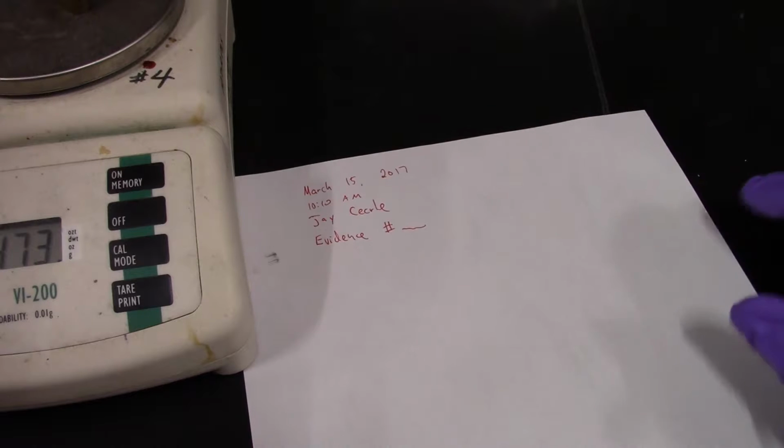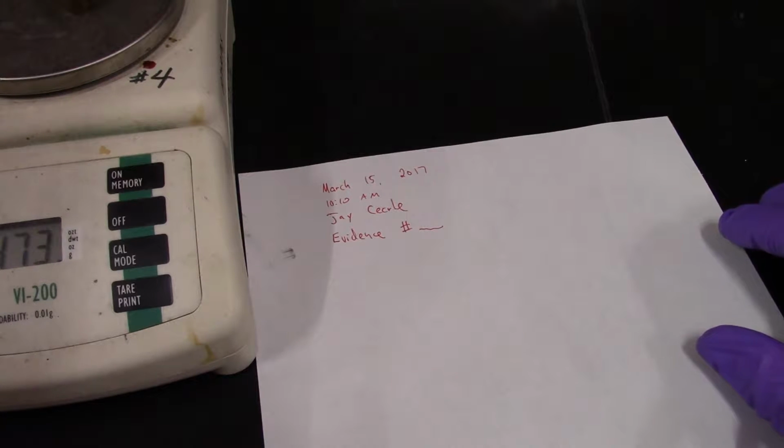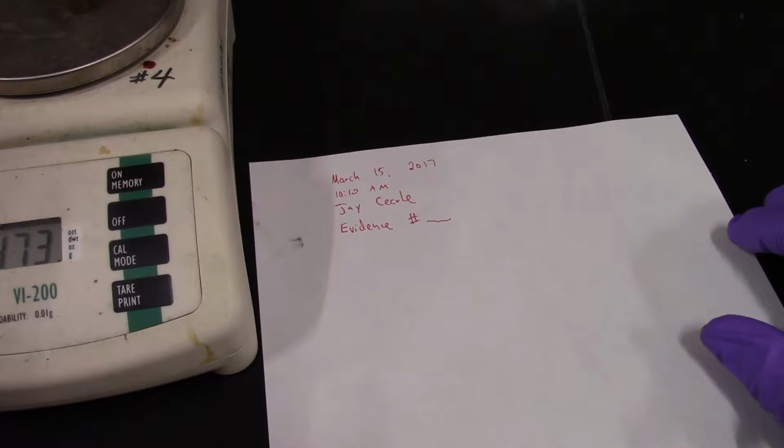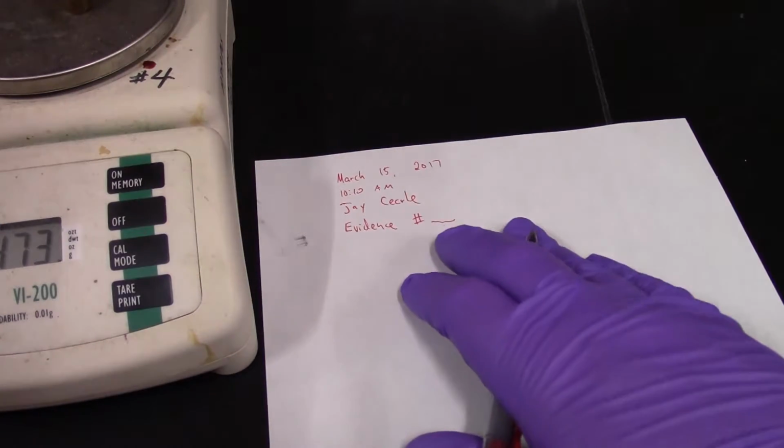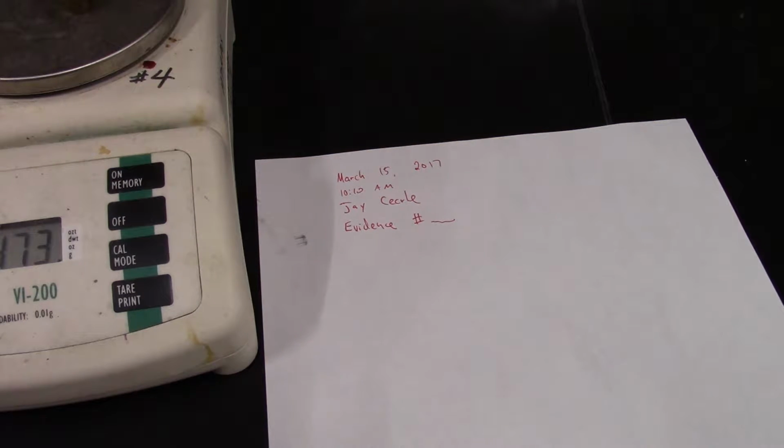So if you know more information about this, like where it came from, where it was located in the crime scene, all those are going to be important. But you need notes written down so that you have documentation of exactly what you did.